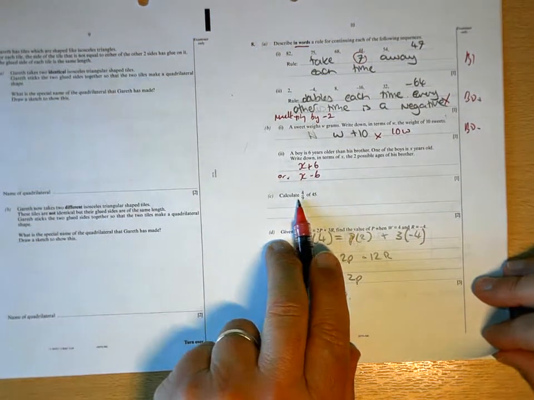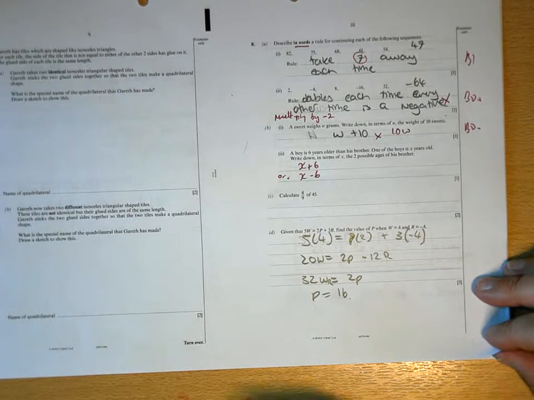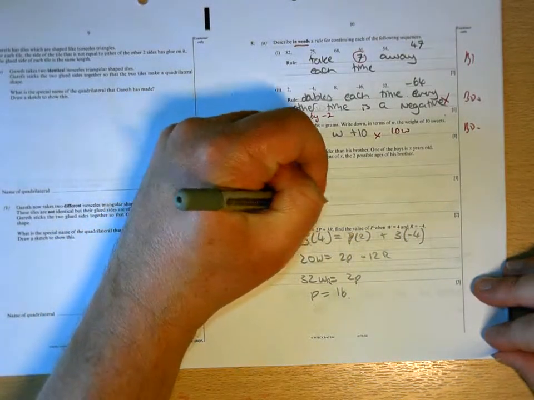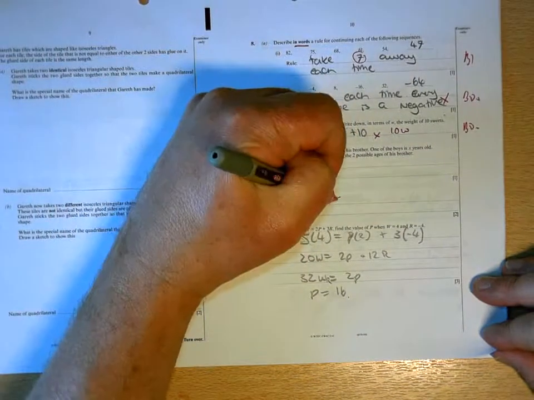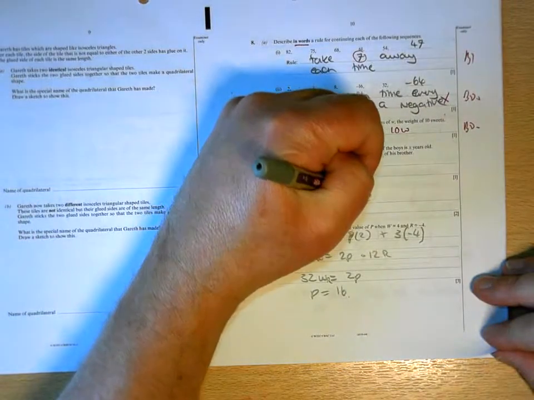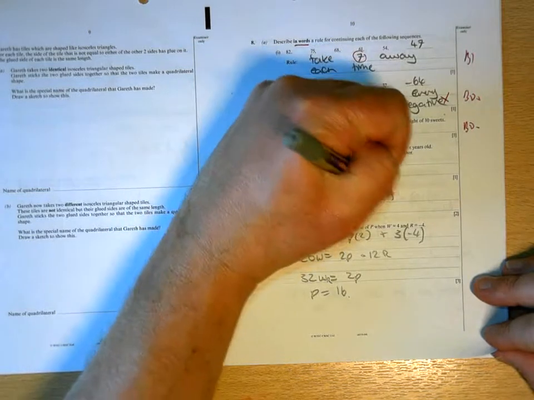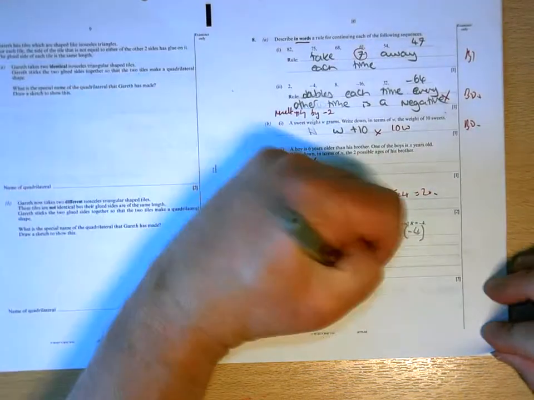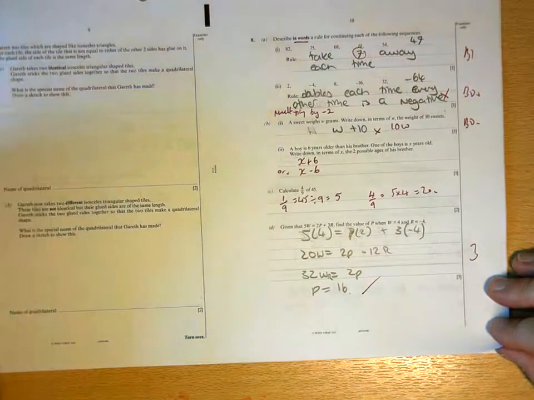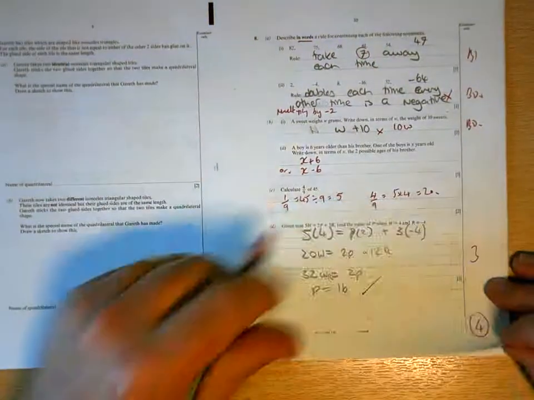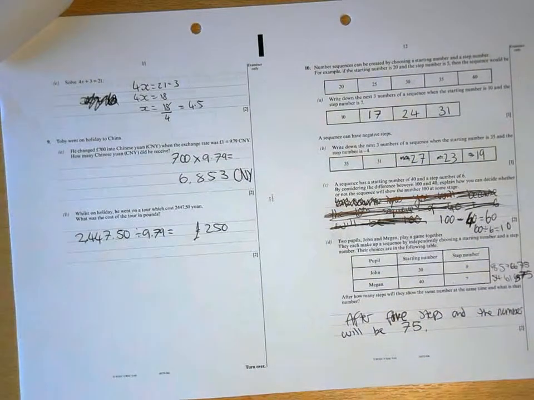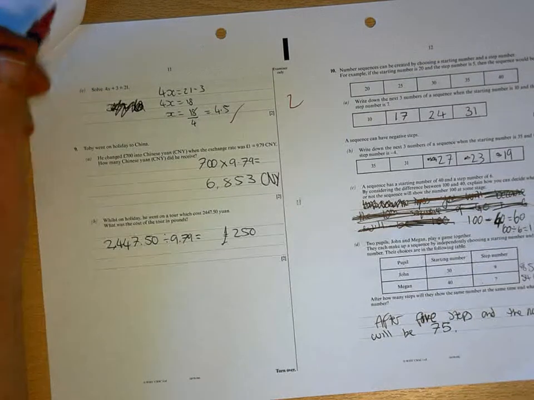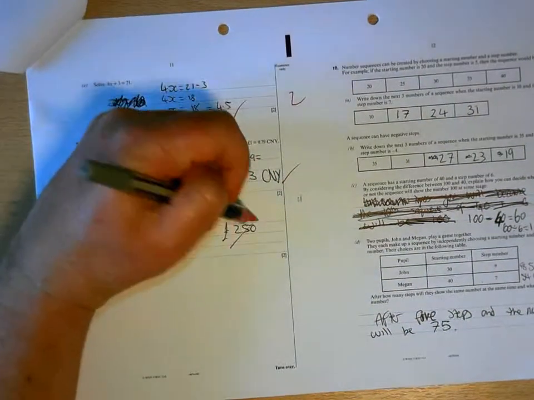This, find 1/9 by doing 45 divided by 9, which is 5. So if 1/9 is 5, 4/9 will be 5 times 4, which is 20. That one's right with you, well done. So total for that page, 4. 4.5 is right, 6853 is right, and 250 is right.